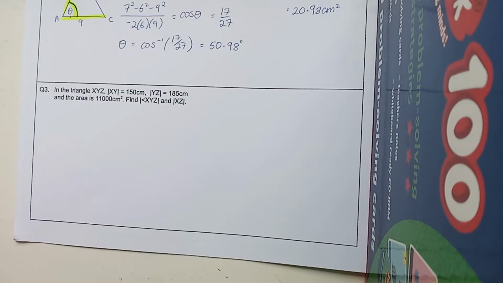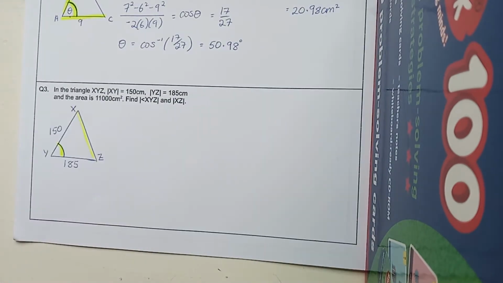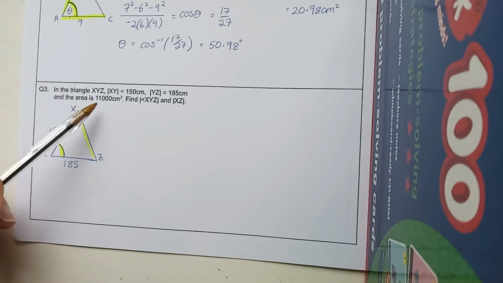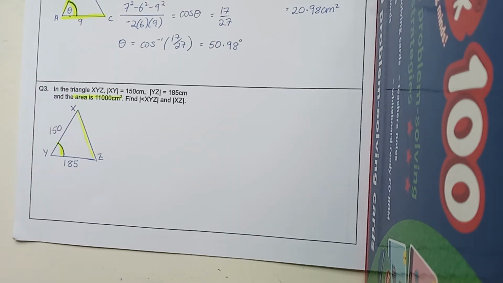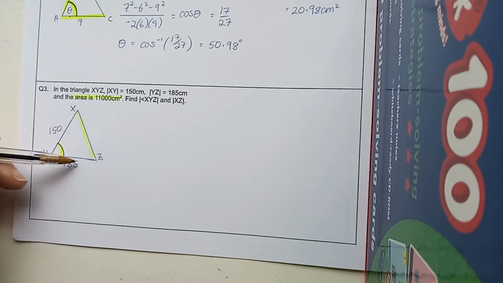Moving on to question 3, again, no diagram. Start off by sorting that out. So in this question, I've got two sides of the triangle, but I'm also told the area. And I want to find this angle and this side. So looking at where the angle is positioned, it's the included angle between these two sides that I know. So I'll be able to use that in the area formula to work that angle out.